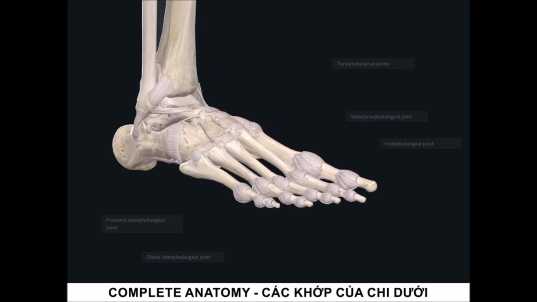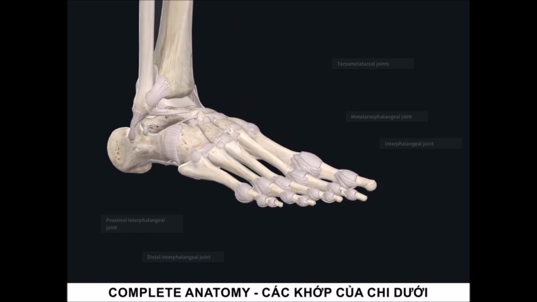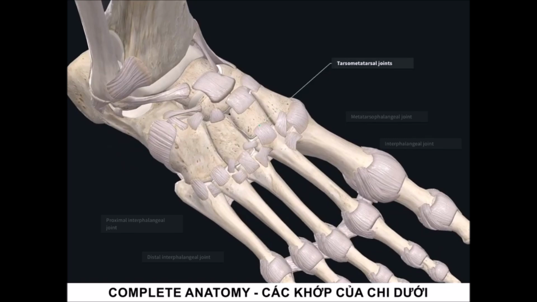There are 28 separate bones in the human foot and 31 joints, including the ankle joint. So when I say it's complex, I mean it. What most people think of as the foot proper involves the joints of the tarsals, metatarsals, and phalanges. We've already discussed the subtalar joint. The other intertarsal joints, for example the tarsometatarsal joints and the intermetatarsal joints between them, are relatively small.